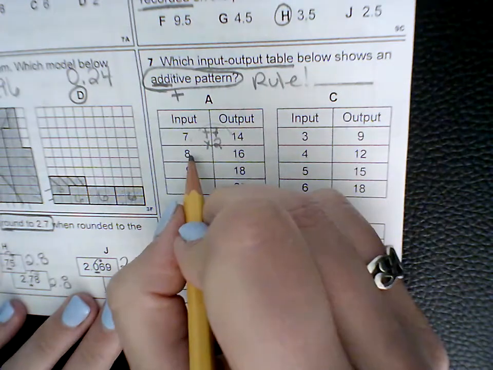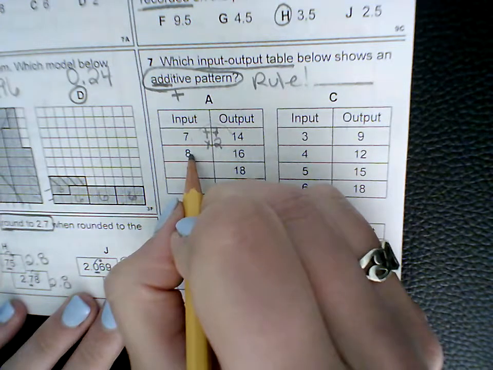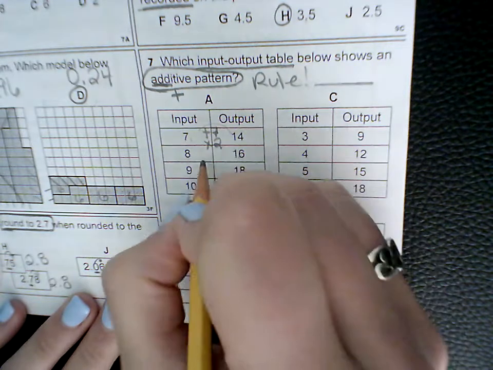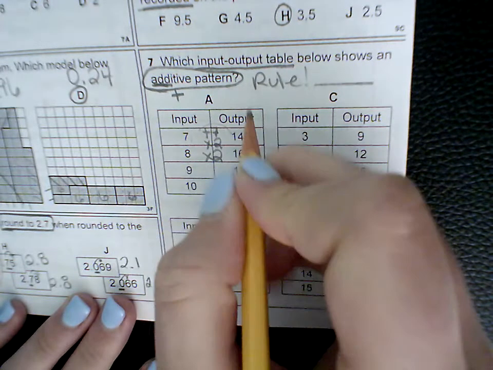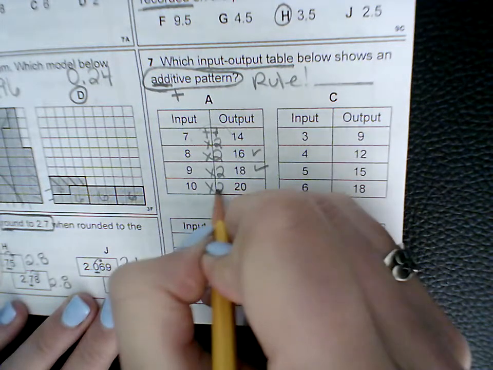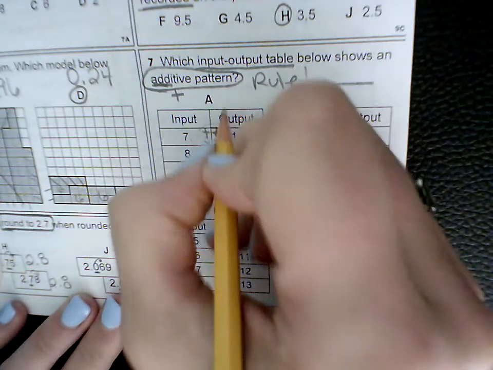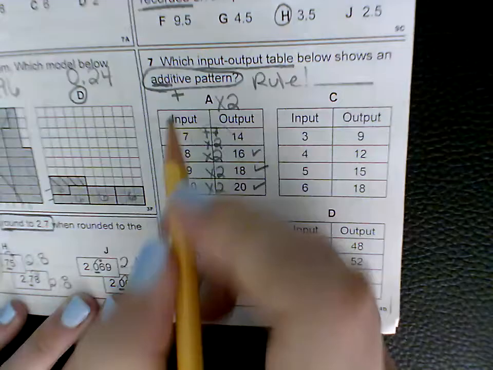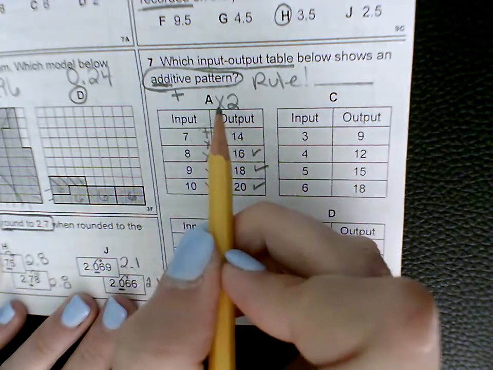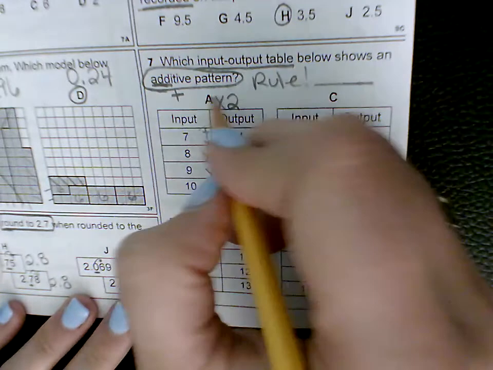Now, I can't add 8 plus 7 to get 16. But I do know it can be times 2. 9 times 2 is 18, and 10 times 2 is 20. So our rule here is times 2. But we're looking for an additive pattern, not a multiplication pattern or multiplicative pattern. So A cannot be our rule.